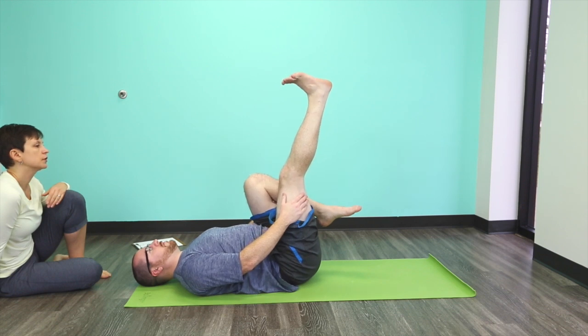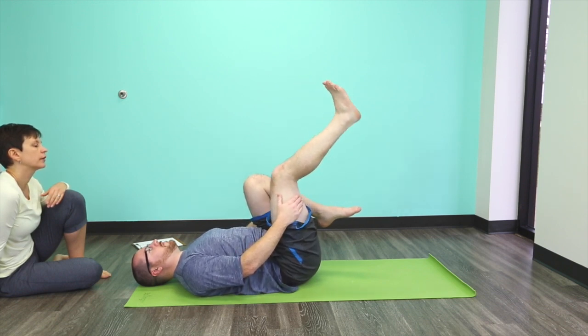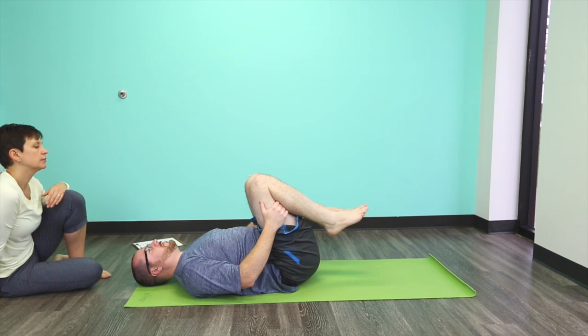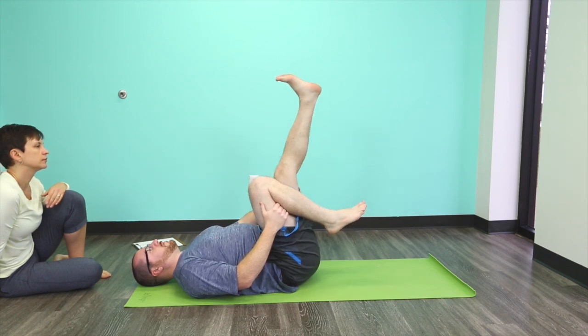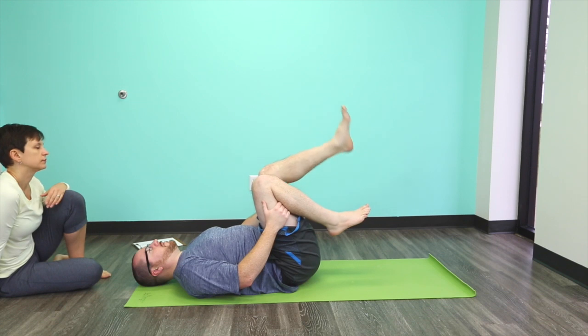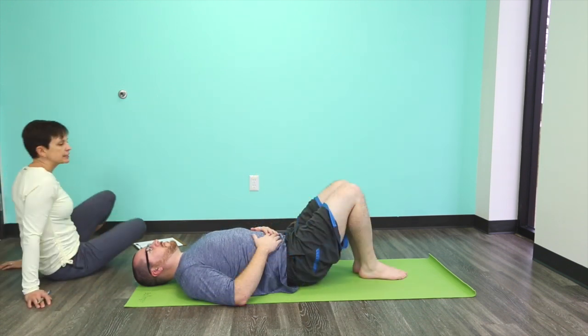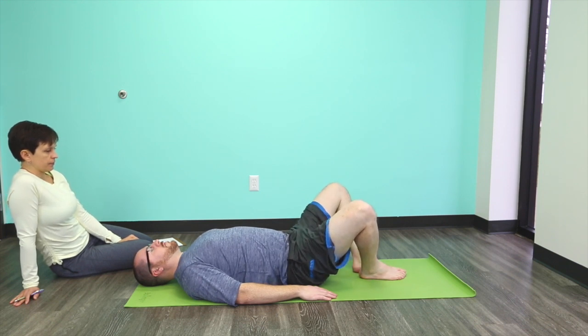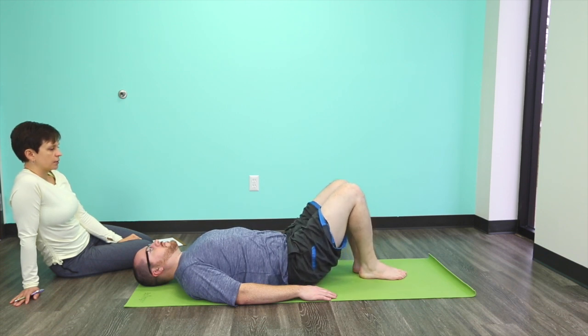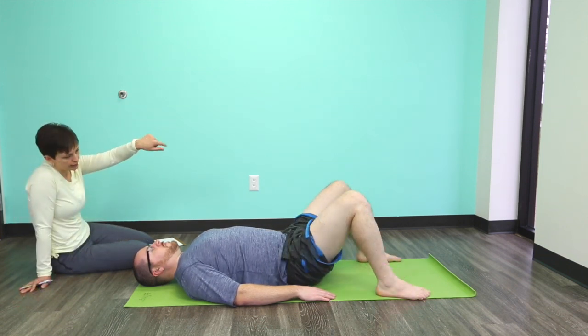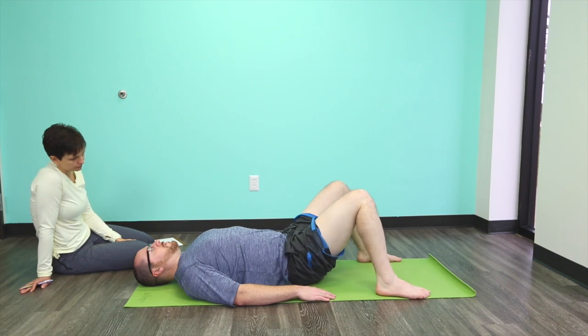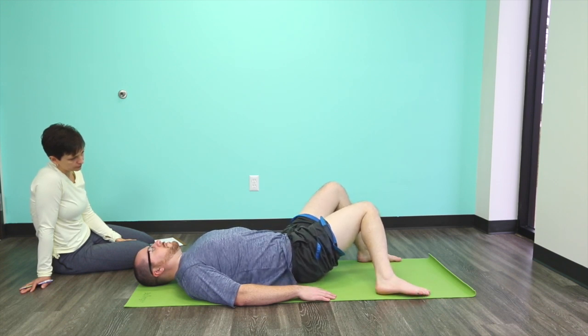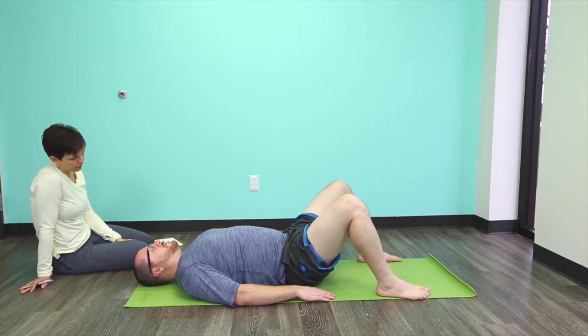Toes toward the nose. And exhale, bend the knee. Same on the other side. So with the next inhalation, slowly bring your knees apart. And on the exhale, bring them toward each other. And squeeze. Exhale, lean your right knee in. And raise it up. Same on the other side.